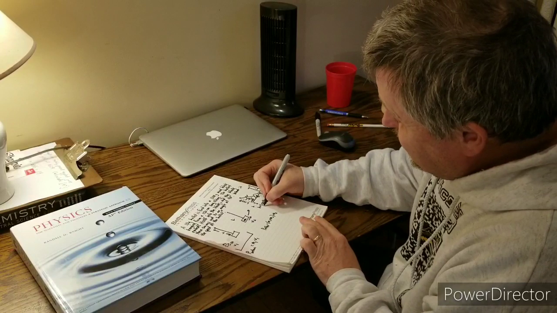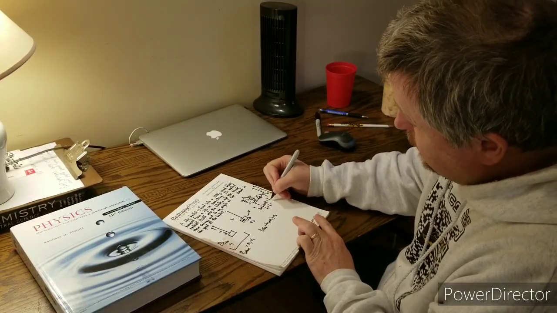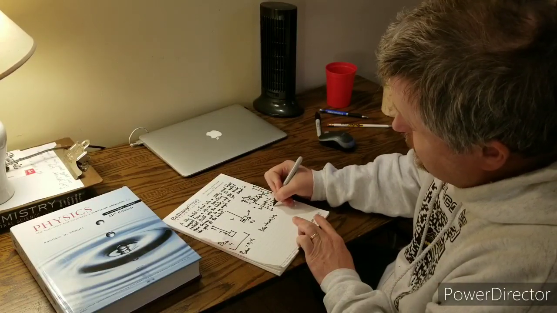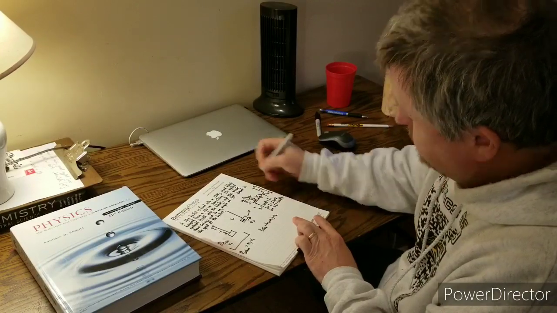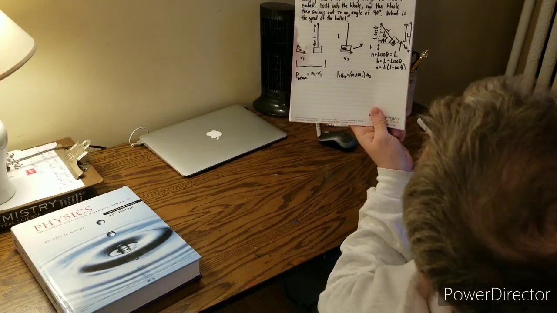What we need is height because we're going to use potential energy. So height is L minus L cosine of theta, which is L times 1 minus cosine of theta. Like that. I'm just using letters right now to do that.